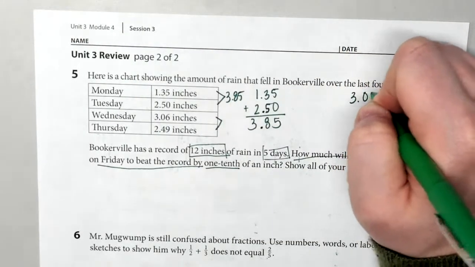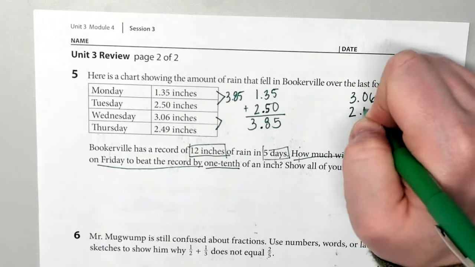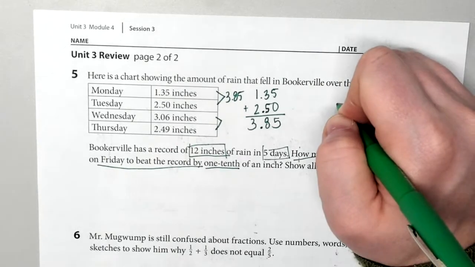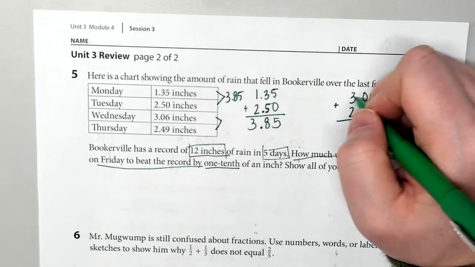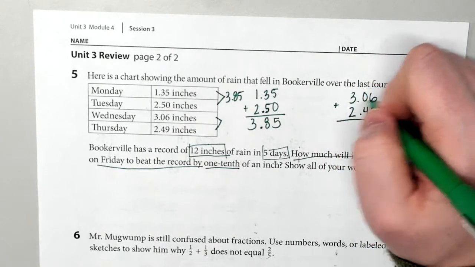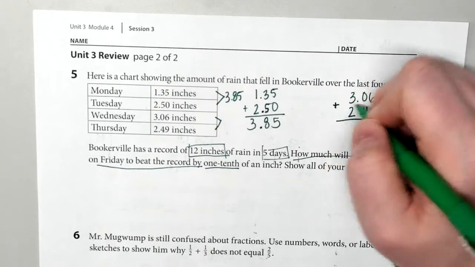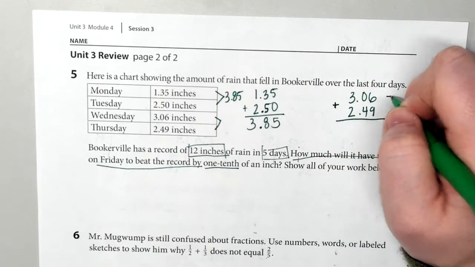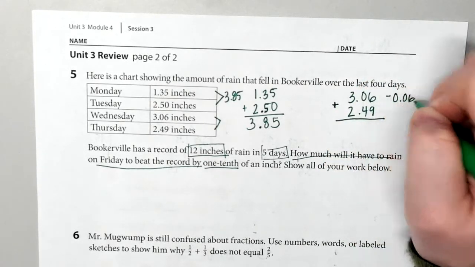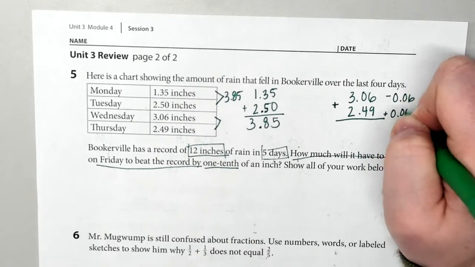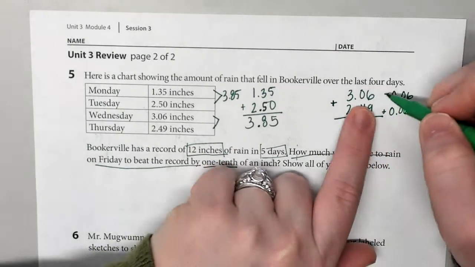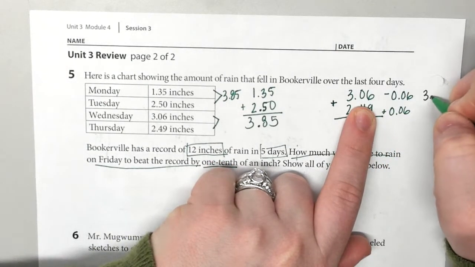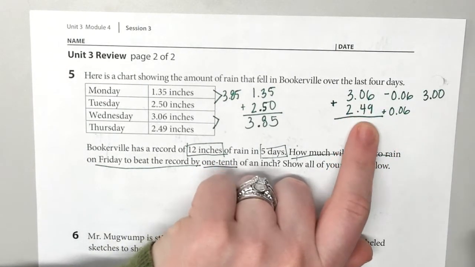Then over here, let's do 3 and 6 hundredths plus 2 and 49 hundredths. Let's do a little give and take strategy, because I think I can make this go to something with all zeros pretty easy. And since I'm adding, I'm going to use the give and take strategy. So I'm going to take away 0 and 6 hundredths, and I'm going to add 0 and 6 hundredths here to rewrite my number as 3.00.